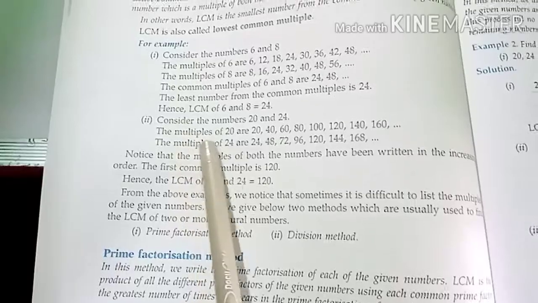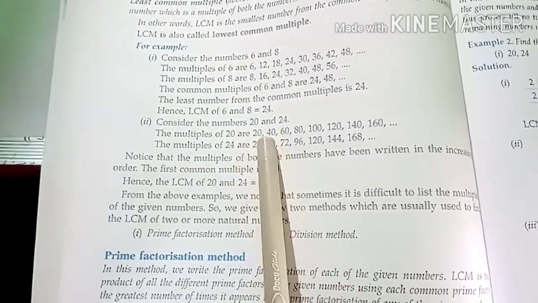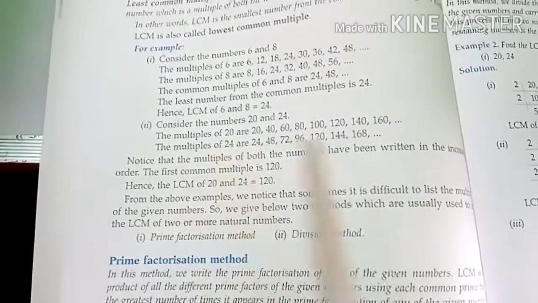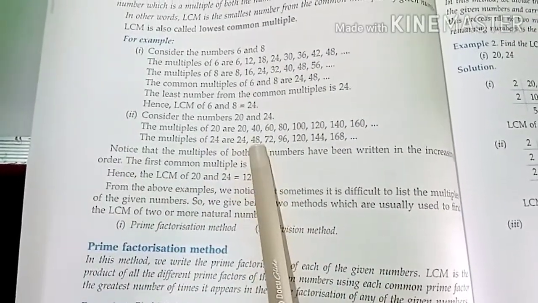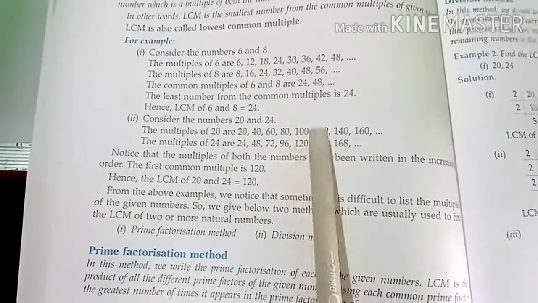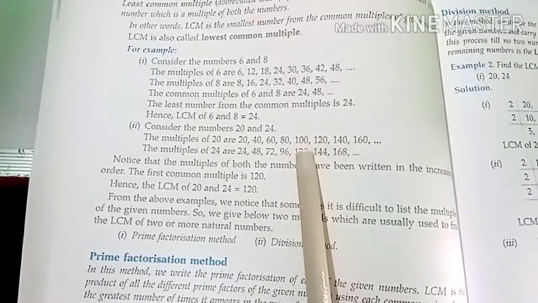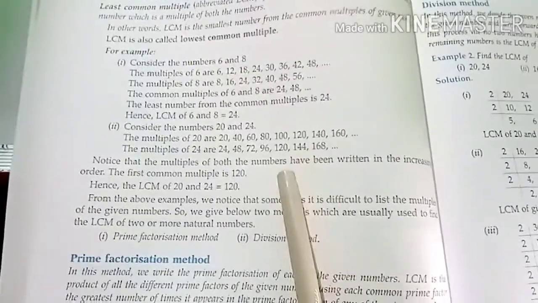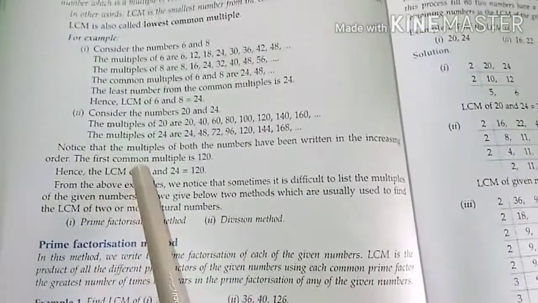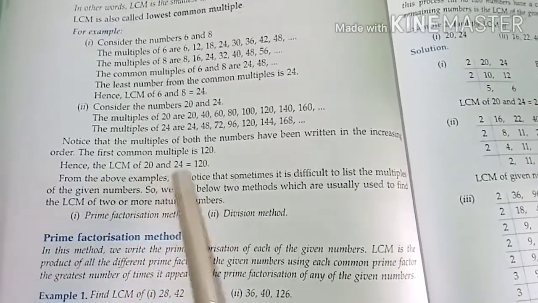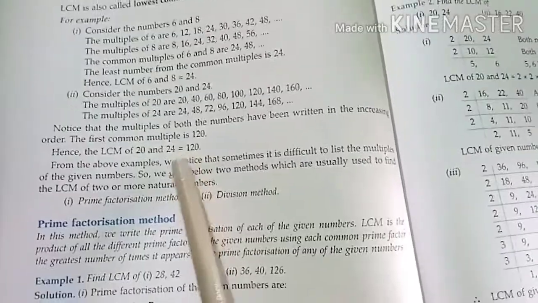A second example you see here, 20 and 24. The same way they write down the multiples of 20. 20 1s are 20, 20 2s are 40, it goes on. The multiples of 24, 24 1s are 24, 24 2s are 48 and it goes on. Now the first number that happens in both is 120. Notice that the multiples of both the numbers have been written in increasing order. The first common multiple is 120.